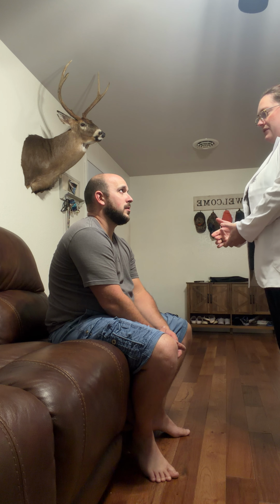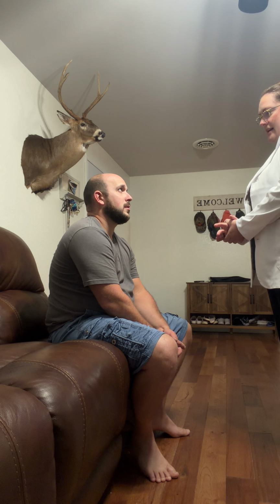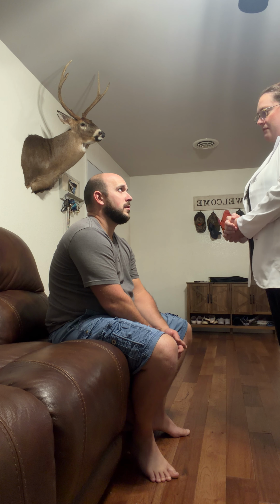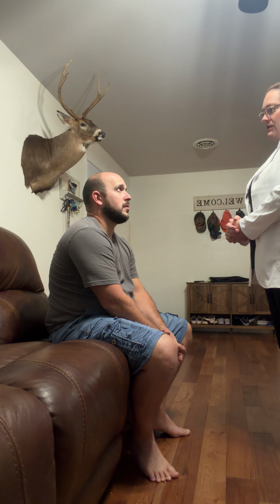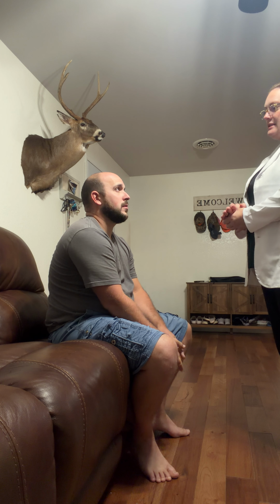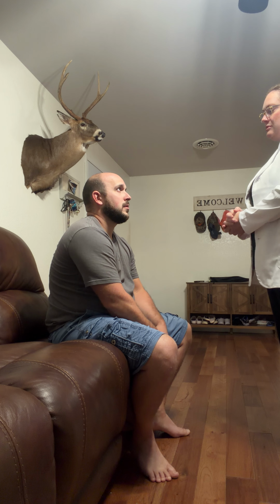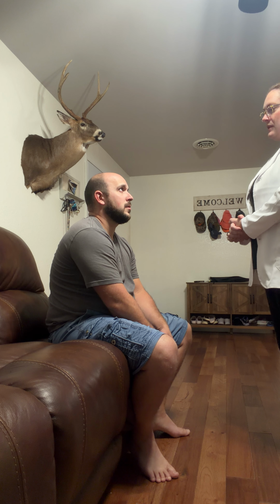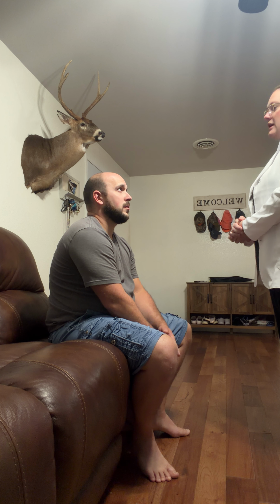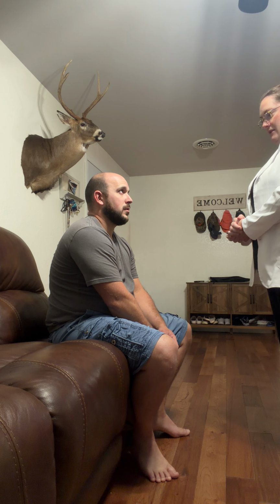Your blood pressure is 130/80. Your heart rate is 80, and it was sinus rhythm. Your respiratory rate is 17. Your SpO2 saturation is 99% on room air. Your temperature was 97, and we took that orally. And your height was 5'6", and your weight is 215 pounds.